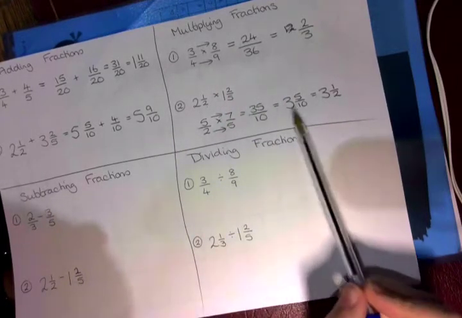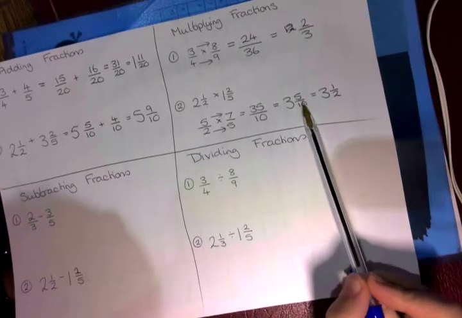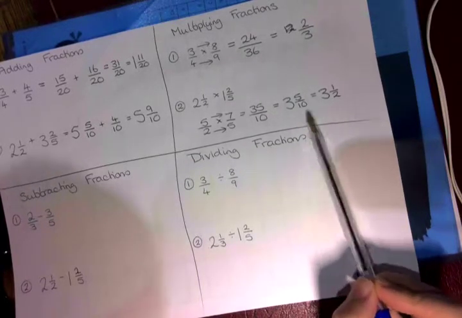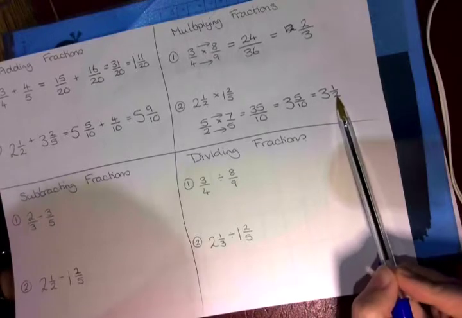How many 10s in 35? Well, there are 3 and 5 tenths left over. 5 tenths can cancel down to a half, so I've got 3 and a half.